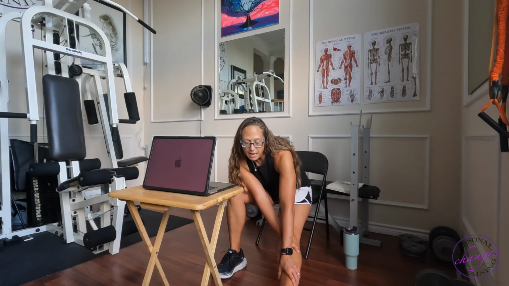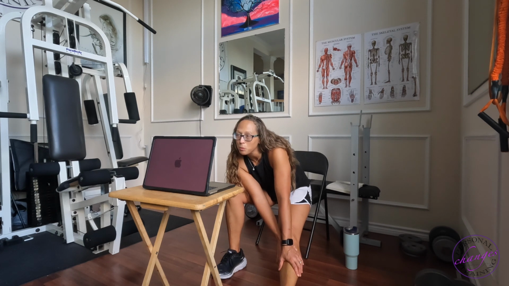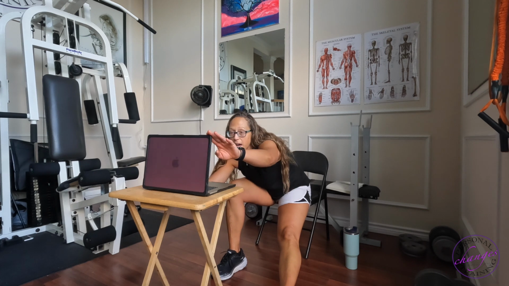And you never want to be satisfied with your stretch. You always want to try to get a little bit more and a little bit more. Comfortably uncomfortable. Now, go ahead and release that.